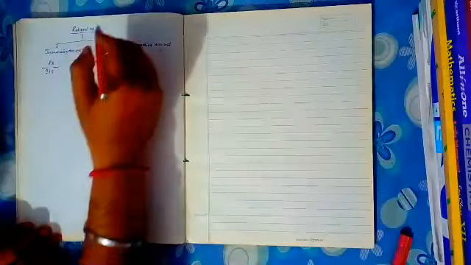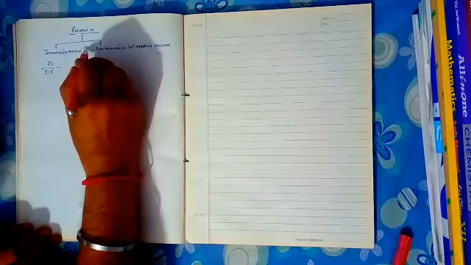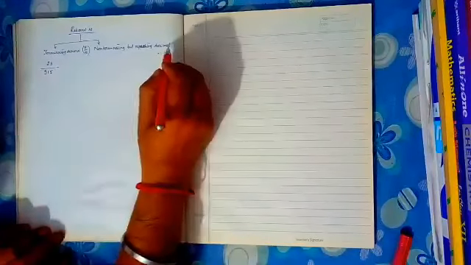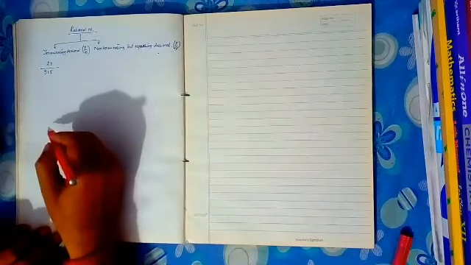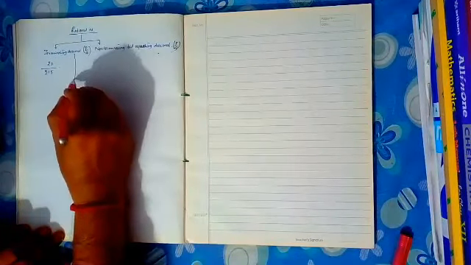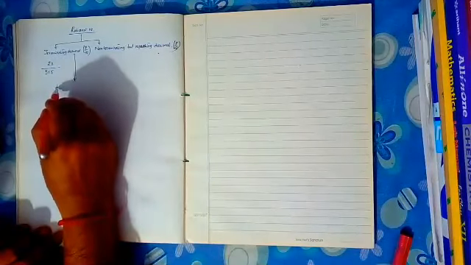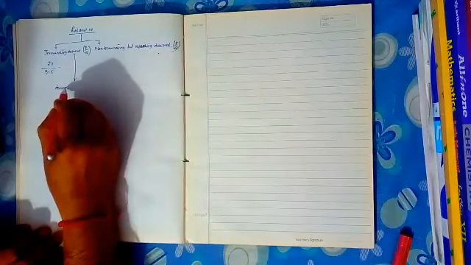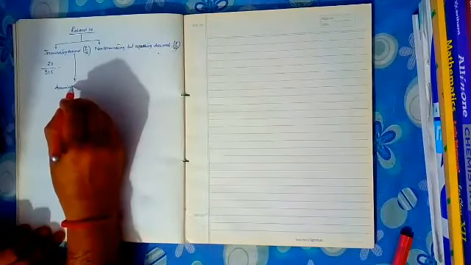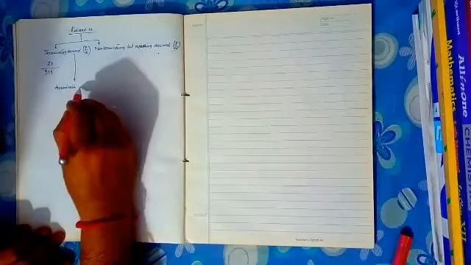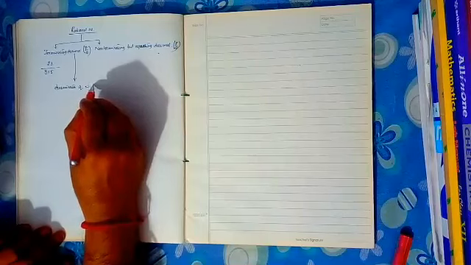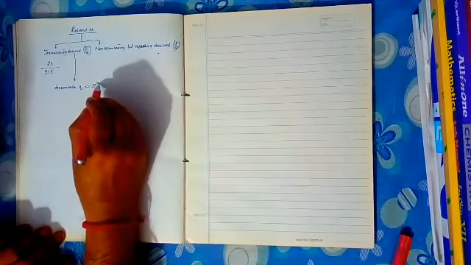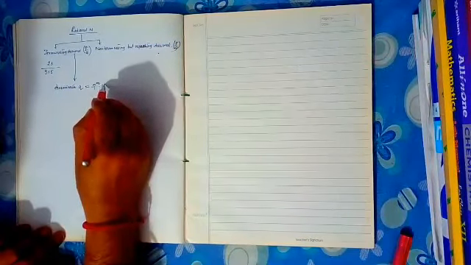For terminating decimal, as it is a rational number, it can be expressed in the form of p by q. So for this number, denominator q can be written in the form 2 to the power m into 5 to the power n.